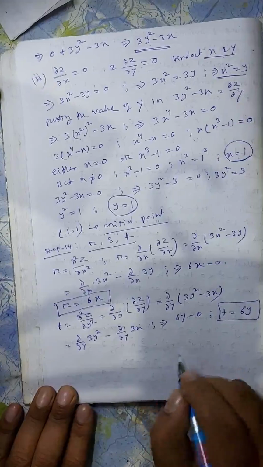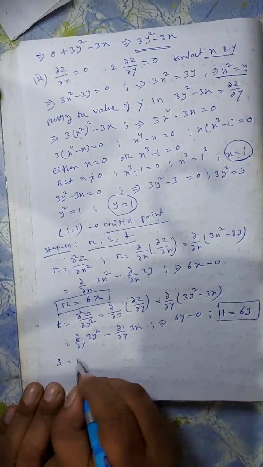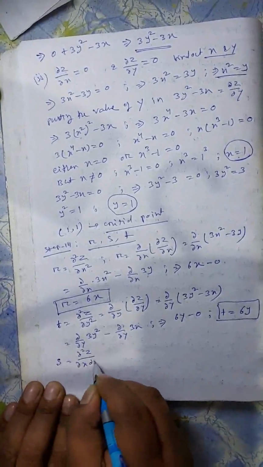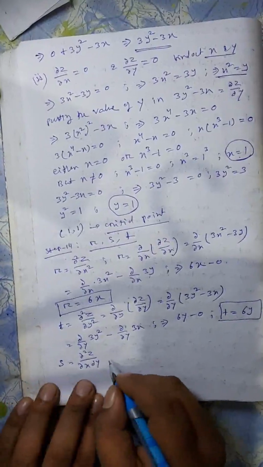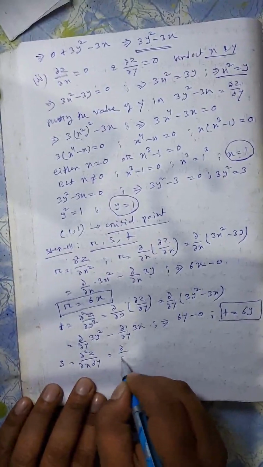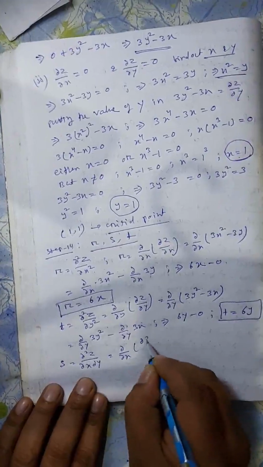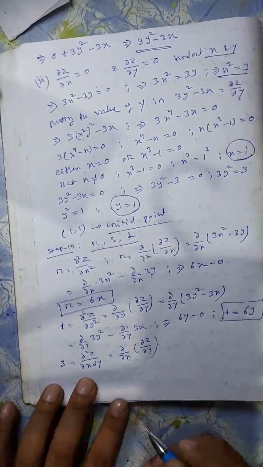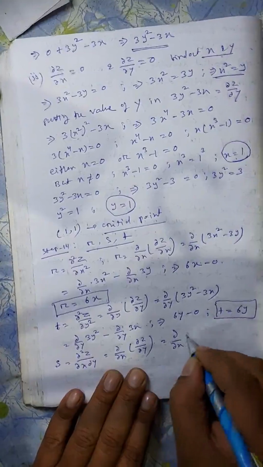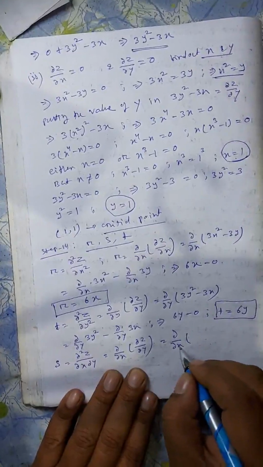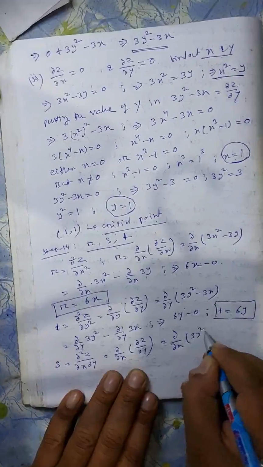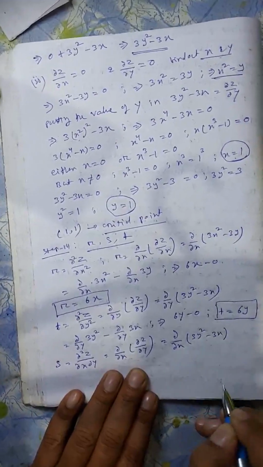Okay, t value. Then we have to find out s. Del square z by del x del y. That means we have to take del by del x of del z by del y, which is 3y square minus 3x.